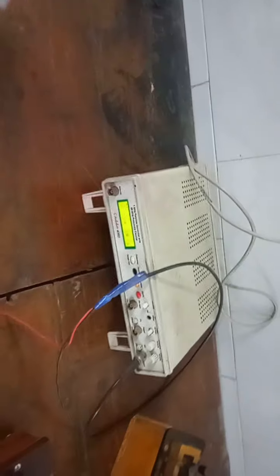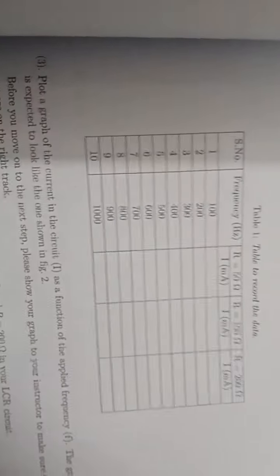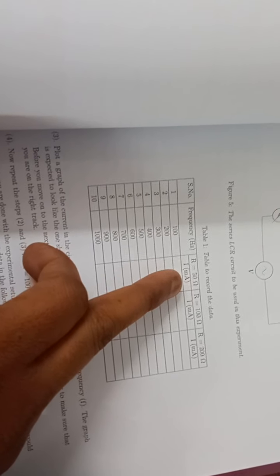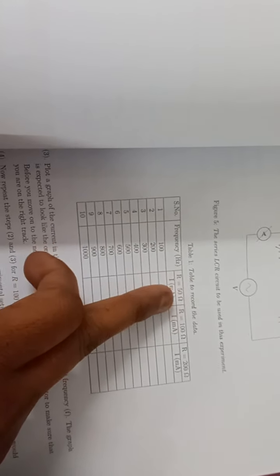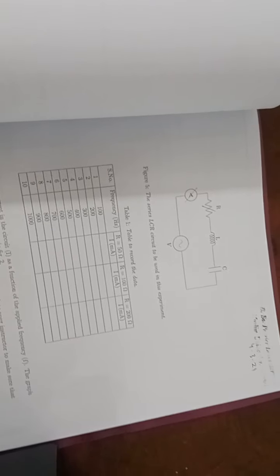Now what we need to do is the following. Let's first check the table, which will itself show how to perform this experiment. This is the observation table we need to fill. We need to find the values of current in milliampere for different values of frequency for a given value of R, and L and C are fixed.